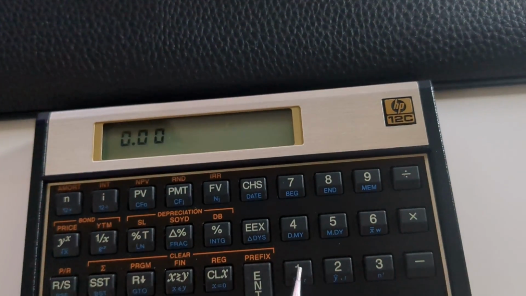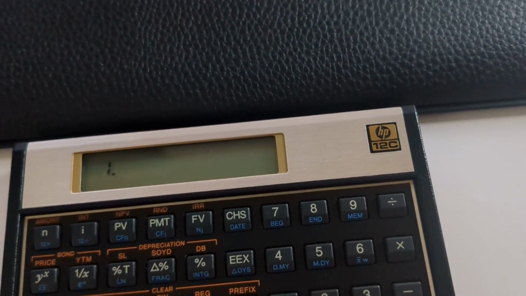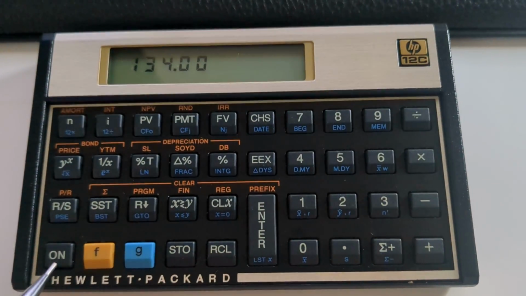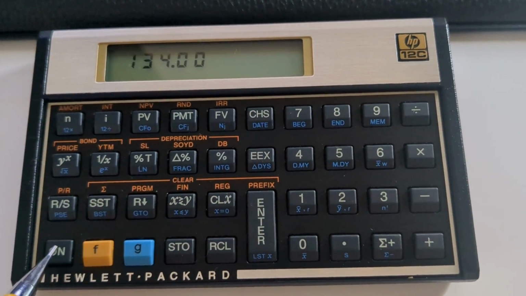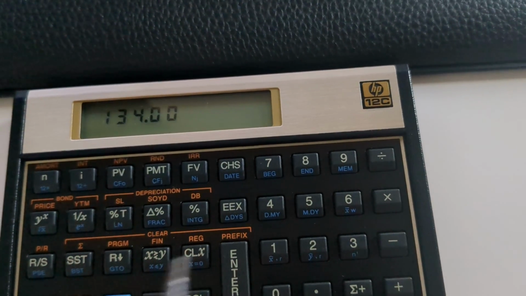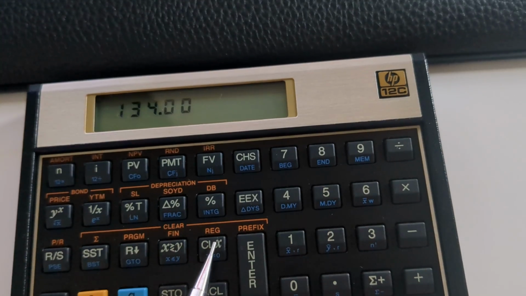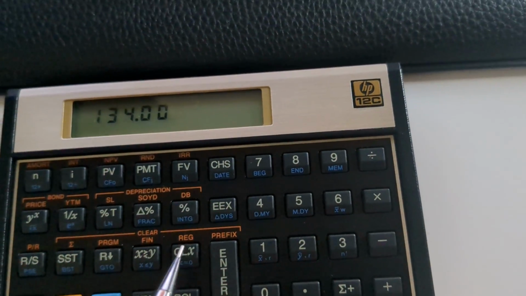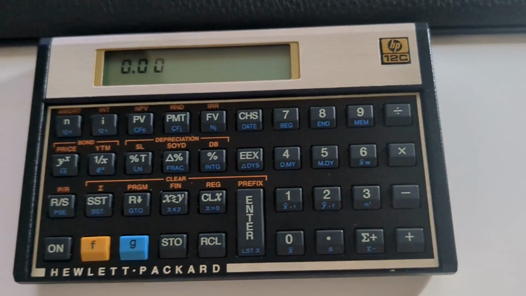If you had anything typed on this screen and you press on, the screen turns off, but it does not clear the screen. So the calculation will pop up. Whenever you try to do a calculation, make sure you press CLX, which clears the display. Otherwise, you'll be calculating on top of whatever was already calculated. So I press CLX and that is it.